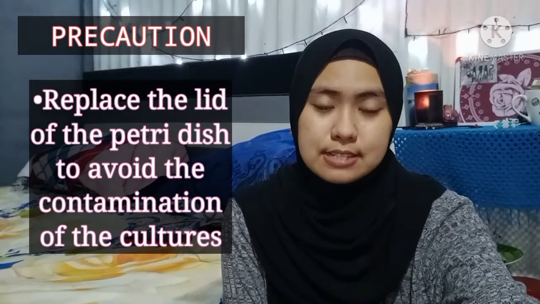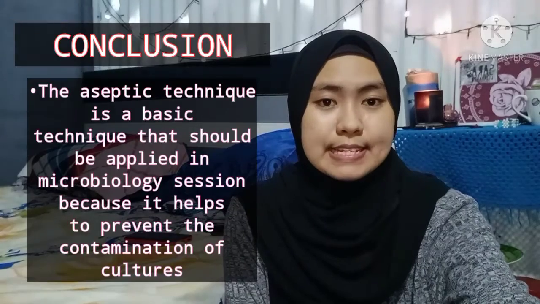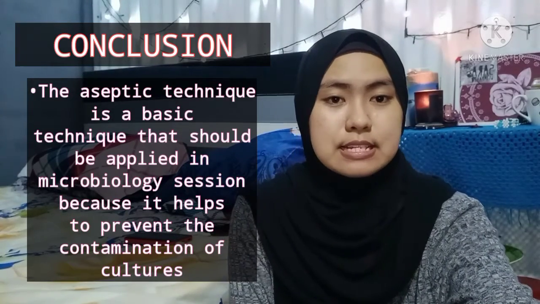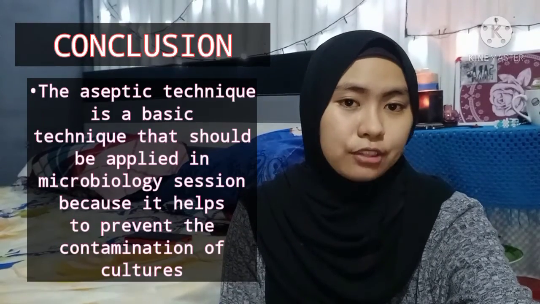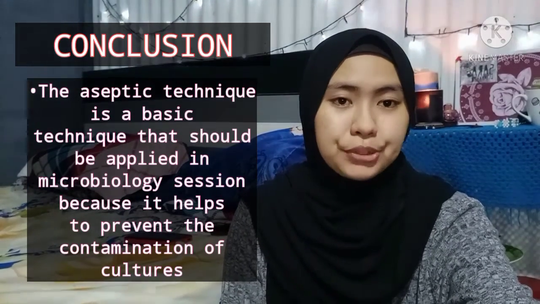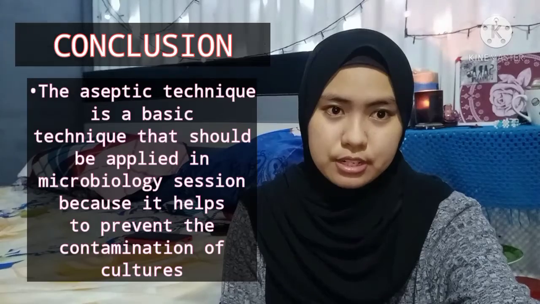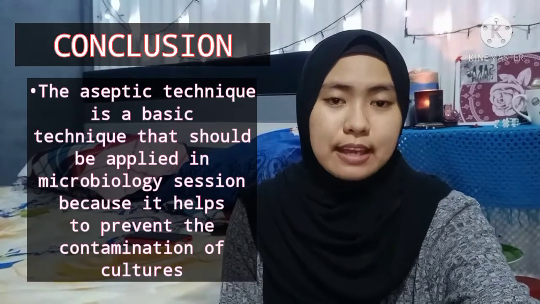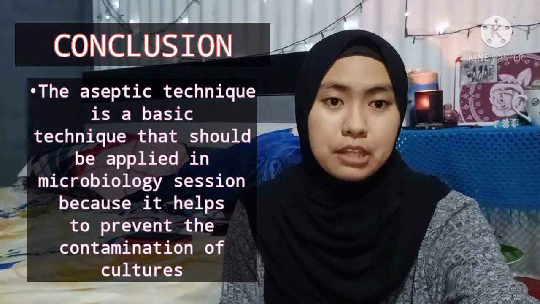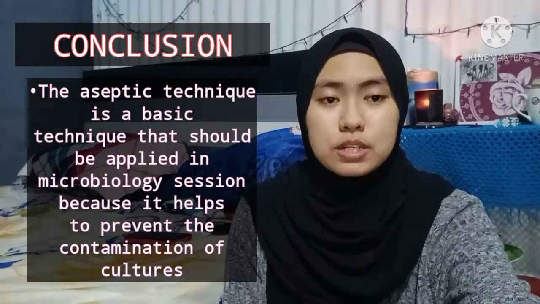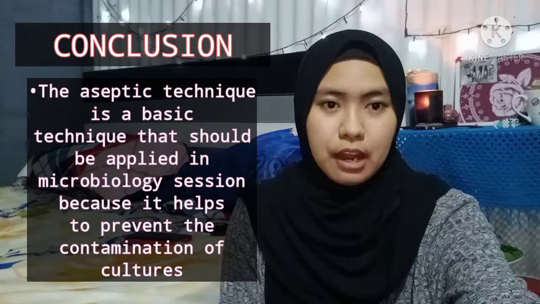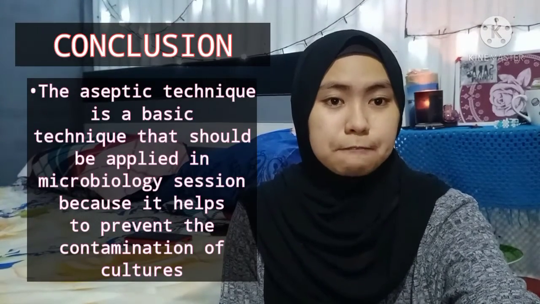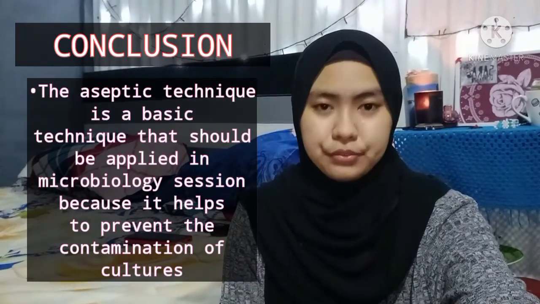from contaminating the culture. So the conclusion is that the aseptic technique is a basic laboratory technique that should be applied, especially during microbiology laboratory sessions, because it helps to prevent any contamination of the culture by unwanted or harmful microorganisms from the environment that can also affect the accuracy of the result.